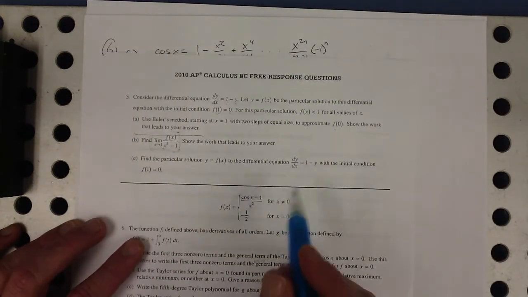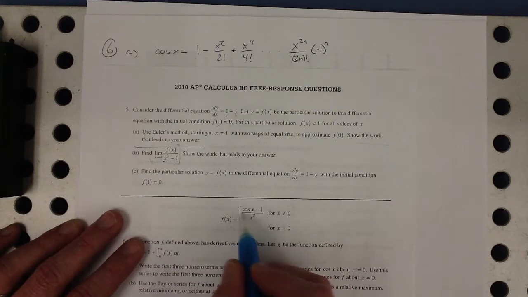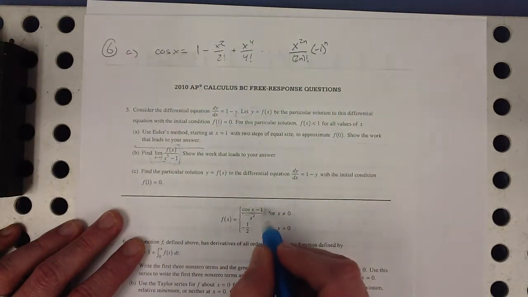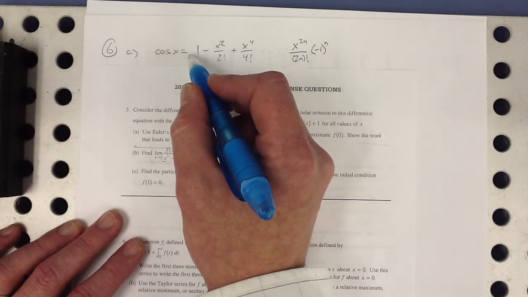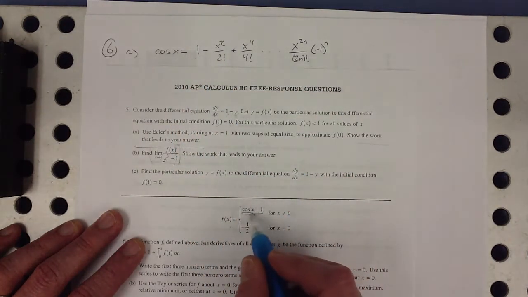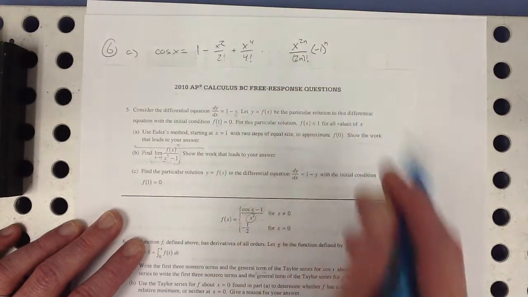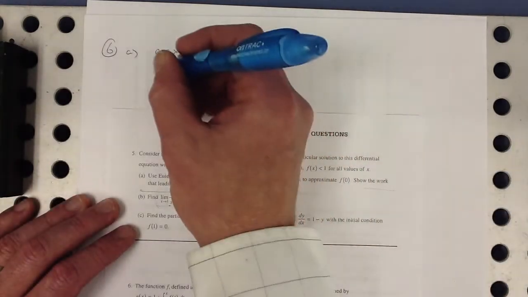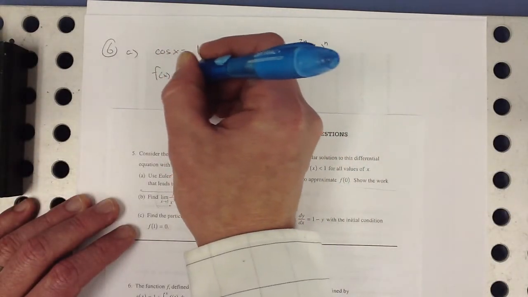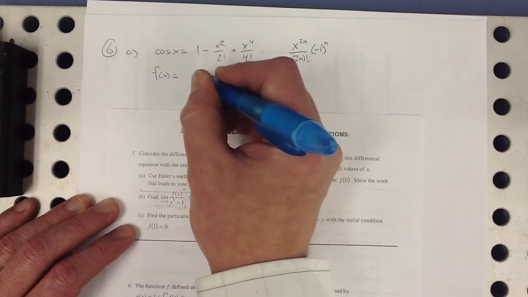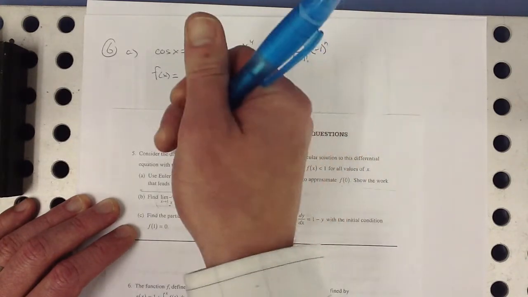That's the general term. And for the second part of this, they want us to use that to write this series. Well, let's see. If I take the cosine series and subtract 1, that's just going to remove the 1, right? And then if I divide by x squared, that's going to knock every exponent down by 2. So let's see. f of x is equal to, the 1's gone now, so I have minus, and then we're taking x squared out.